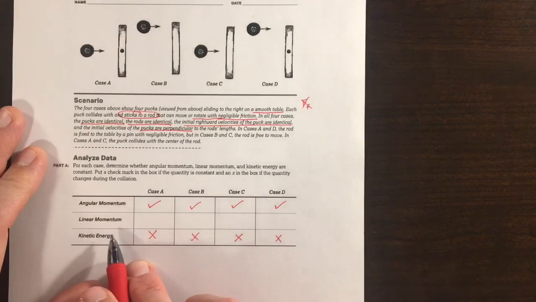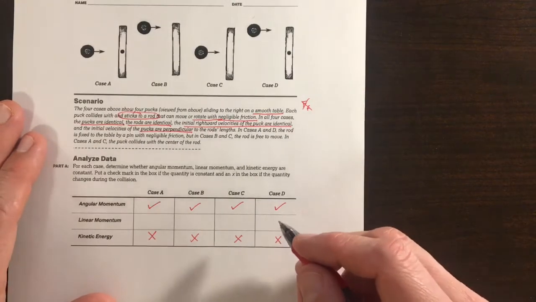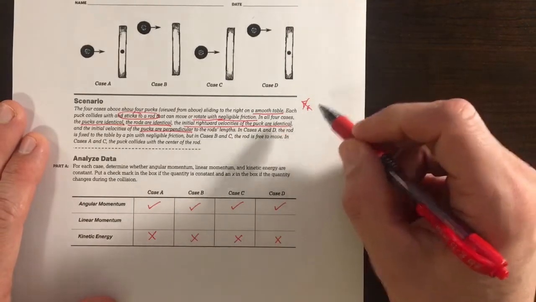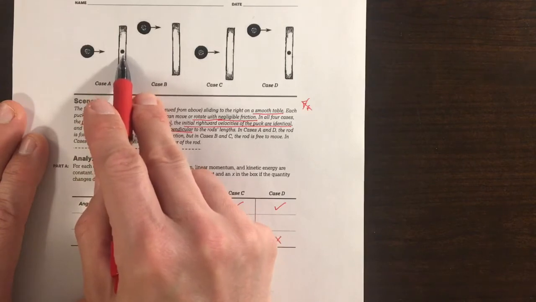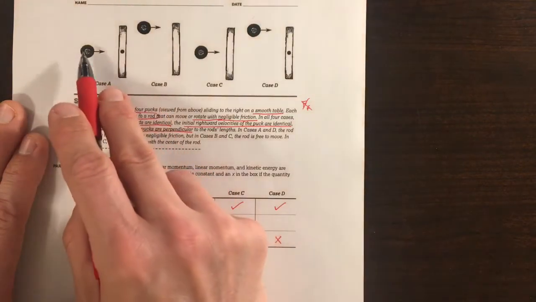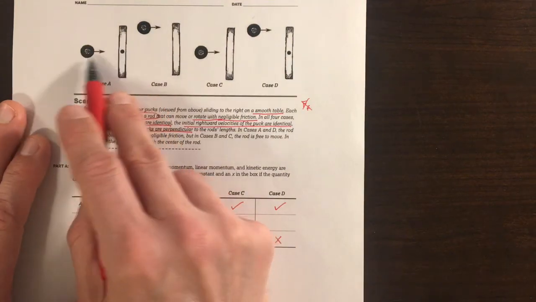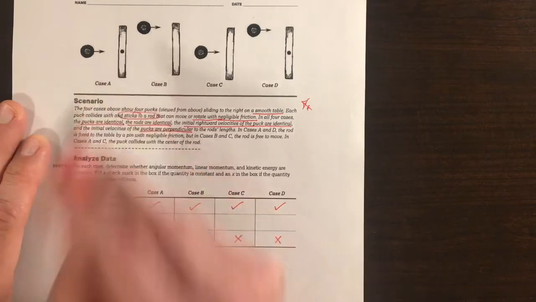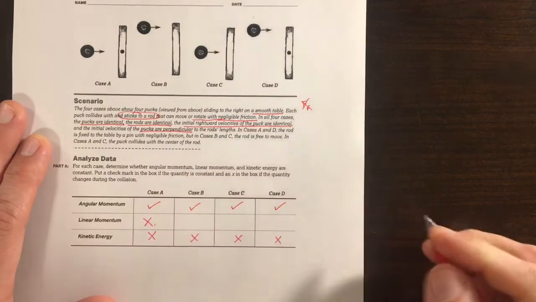Is linear momentum conserved? Well, linear momentum says that there has to be no outside net force. Now, we said there's no force of friction. That's good, but you have to take into account that this pin right here actually is an outside force when you're talking about the puck and the rod. So if that pin is an outside force, then that means when this puck hits the rod, that momentum will not be conserved. So in case A, linear momentum is not conserved.